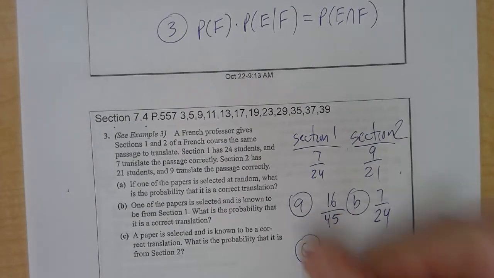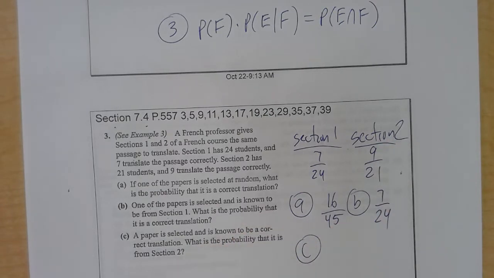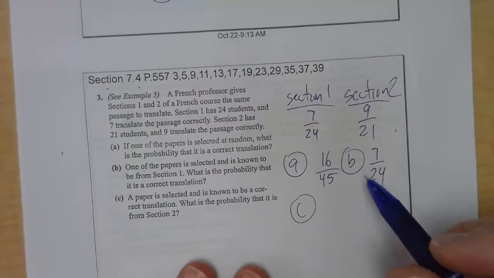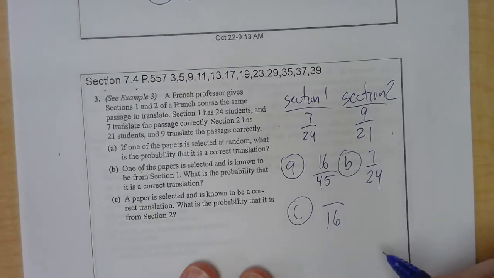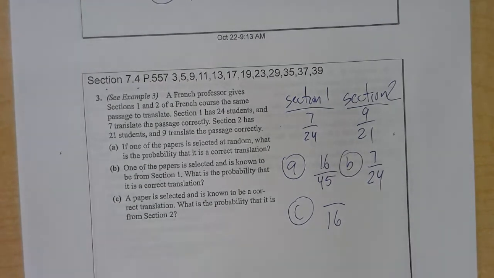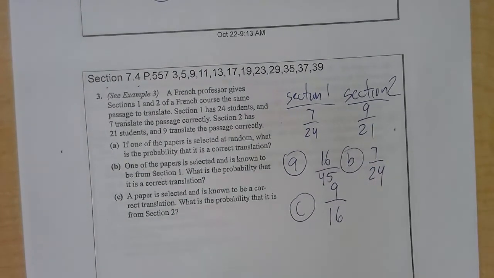That's easy. C. Now we have it switched around the opposite way. The paper selected is known to be correct. So now it's given correct. What is the probability that it's from section 2? It's correct, so that means only 16 are correct. So the sample space switched from 45 to 24 to 16 because it's given correct. So it's out of 16, and we want it to be from section 2. That was 9 of them. So it'd be 9 over 16.